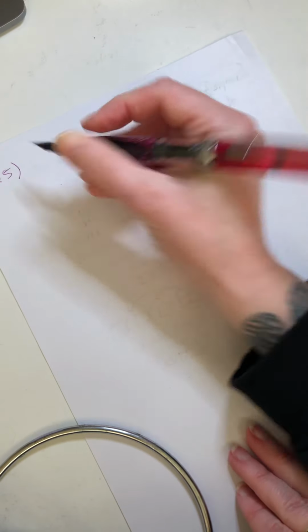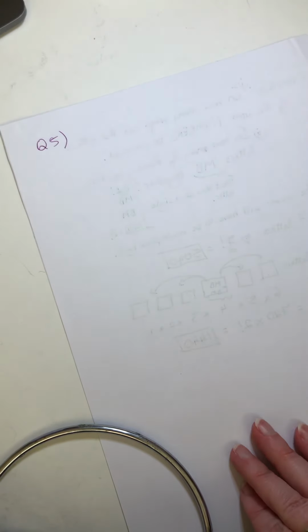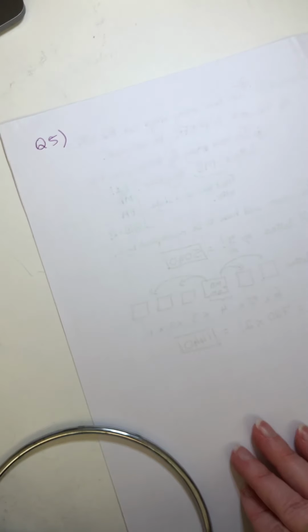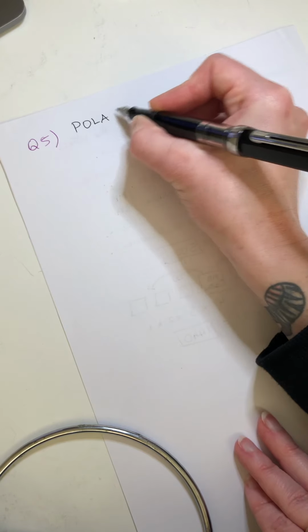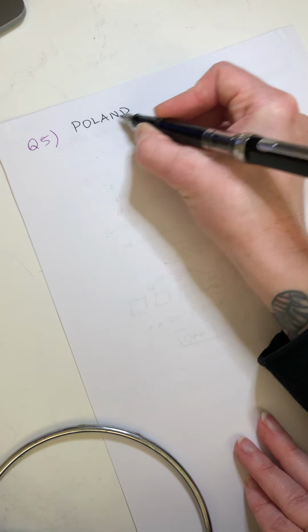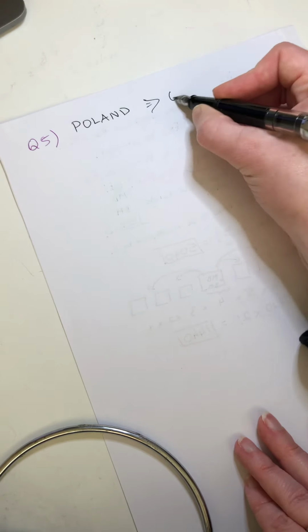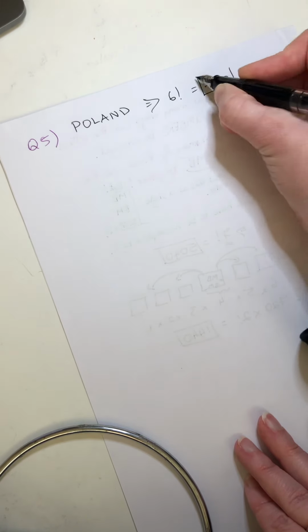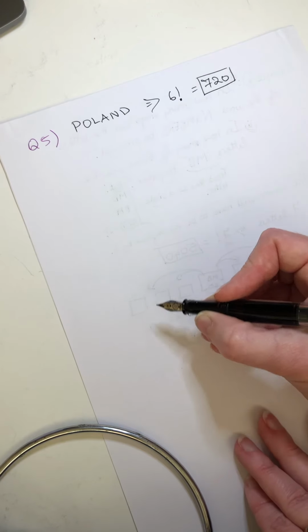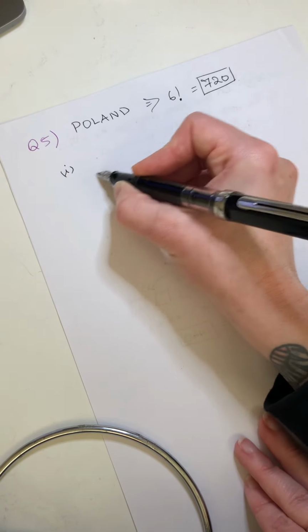Question 5. How many different arrangements can be made using all of the letters of the word Poland? 1, 2, 3, 4, 5, 6 letters. So that means 6 factorial, which is 720 arrangements. How many of those arrangements begin with a vowel?